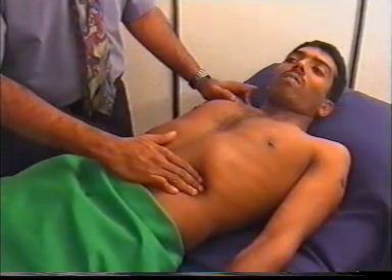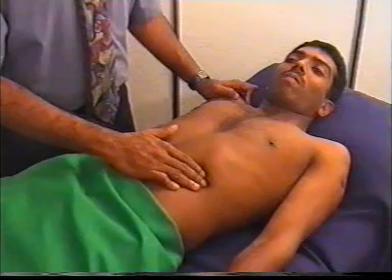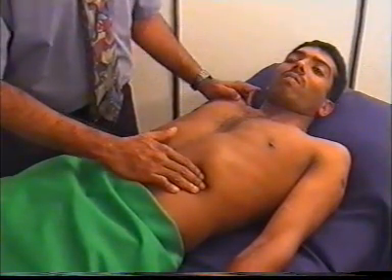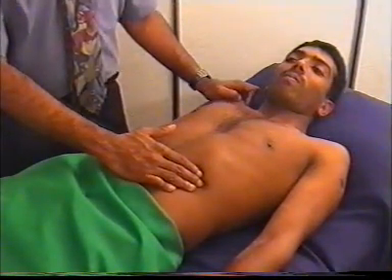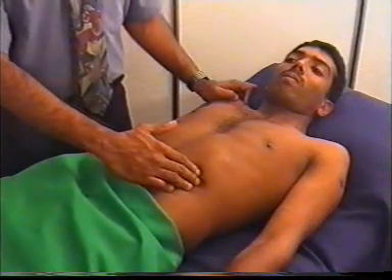If you can't feel the tip of the spleen just beneath the left costal margin, you have to turn the patient on the right lateral position.